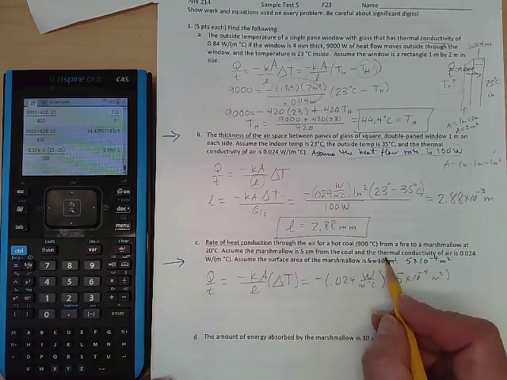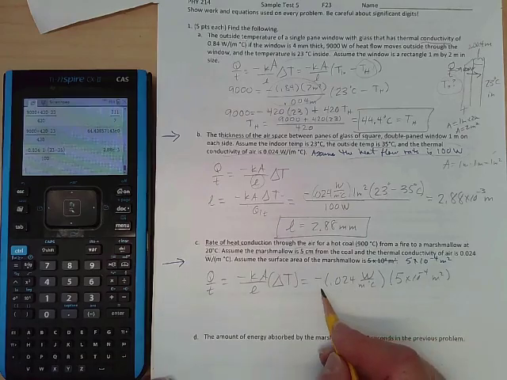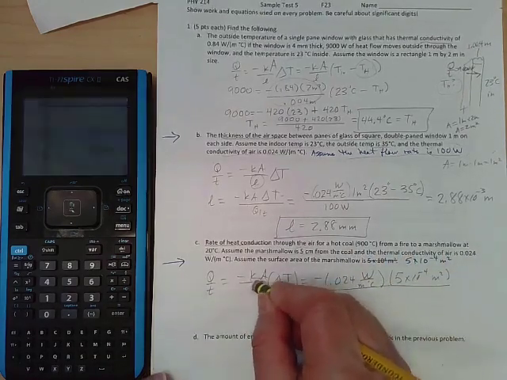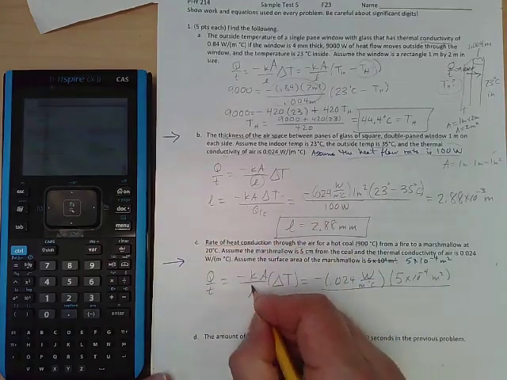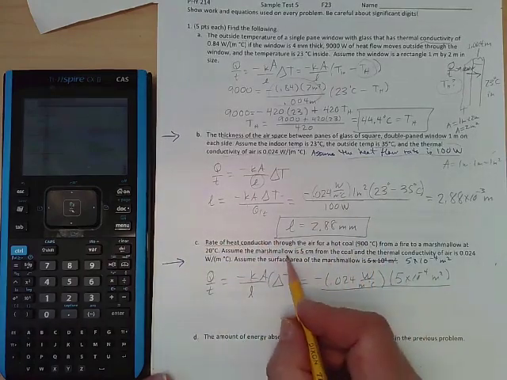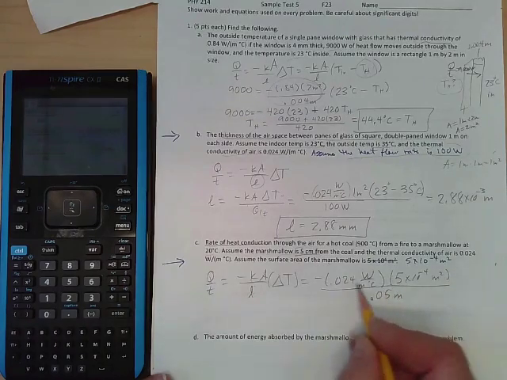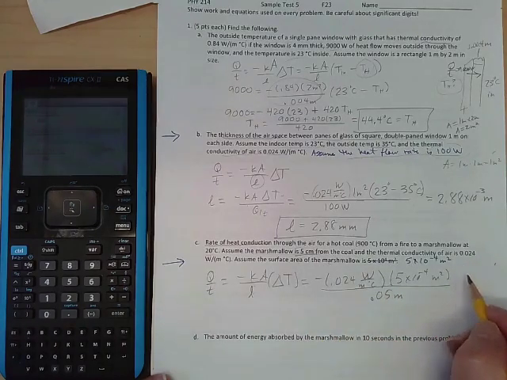Watch, some versions had a positive 4 there. That would be a gigantic marshmallow man or something. Don't do that. This looks like an E, but it's really an L. And the length of the path is 5 centimeters, so 0.05 meters. So we got everything in meters and what it should be.